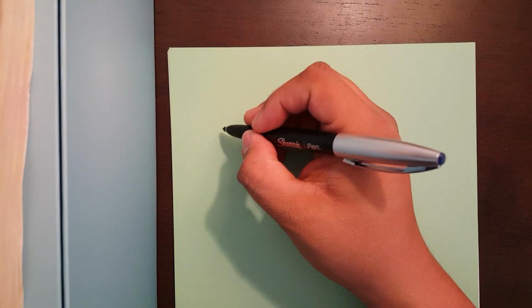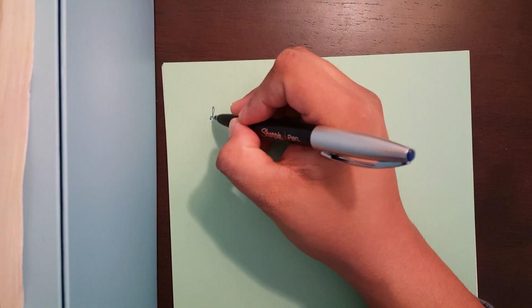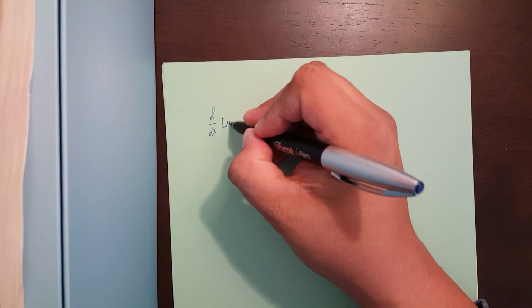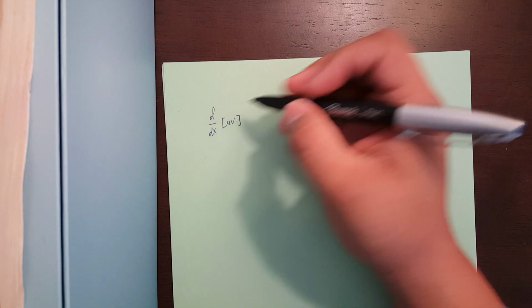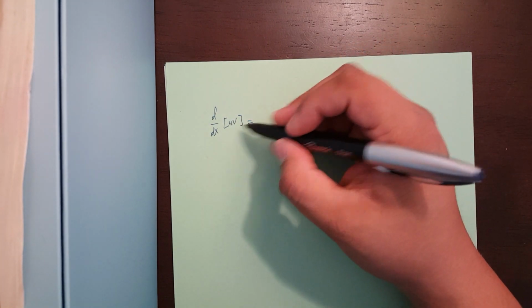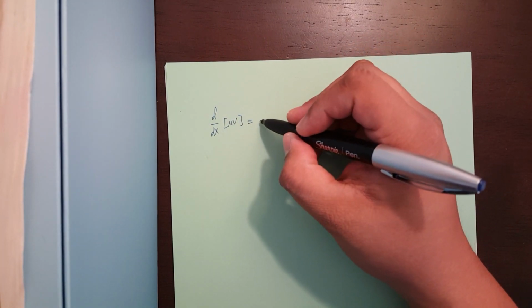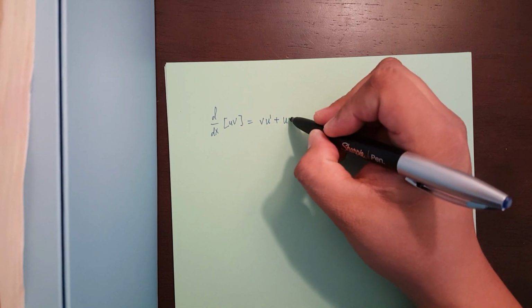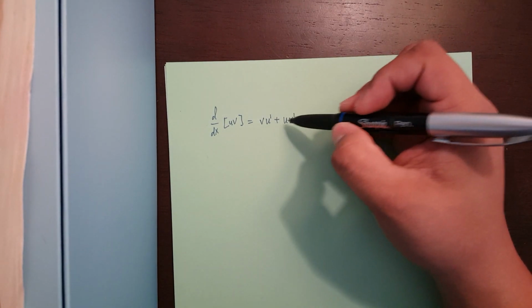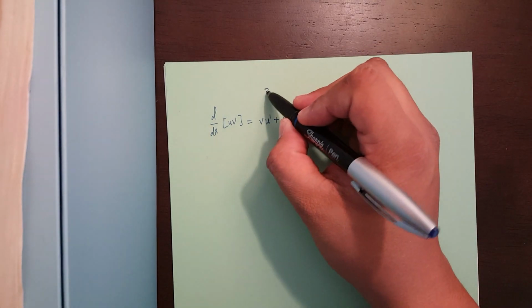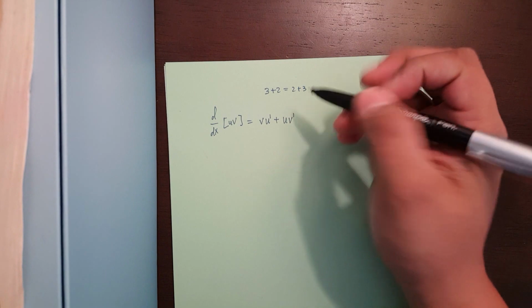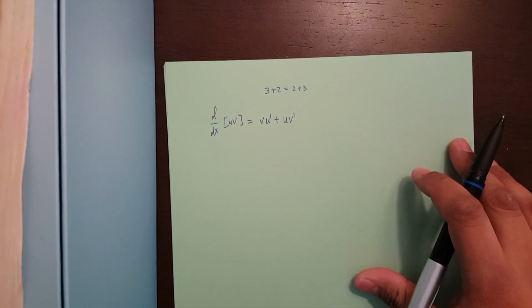Just real quick, the formula that I'd given you guys before is the derivative of any two functions u and v with respect to x is equal to, u and v are functions that are being multiplied to each other, okay? V times u prime plus u times v prime. And these can be alternated because it's like saying 3 plus 2 is the same thing as 2 plus 3. Okay, they're commutative, so it can be switched on this one.